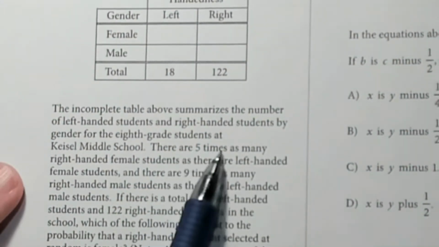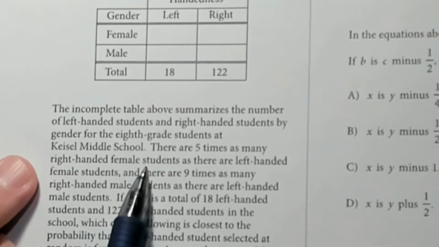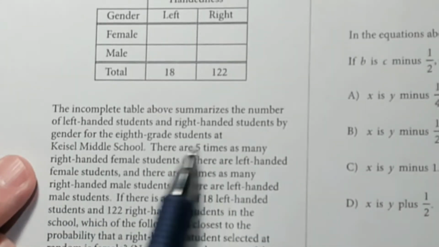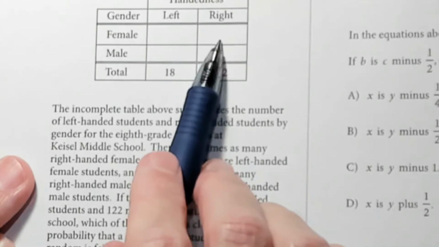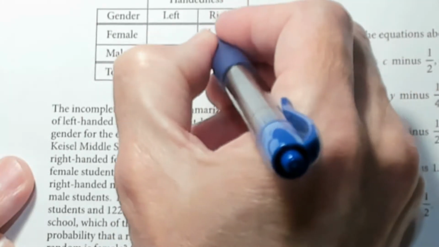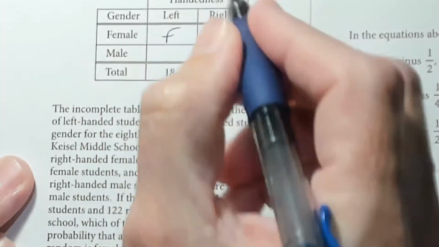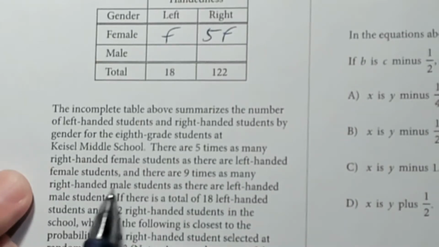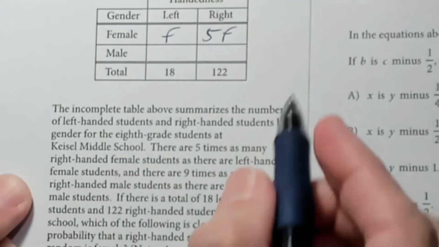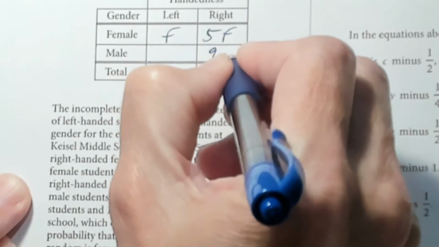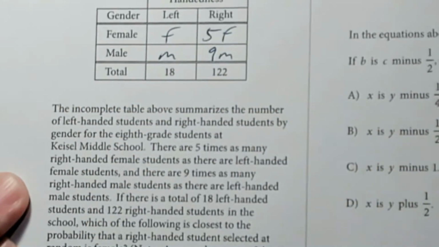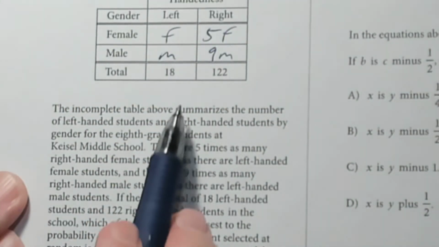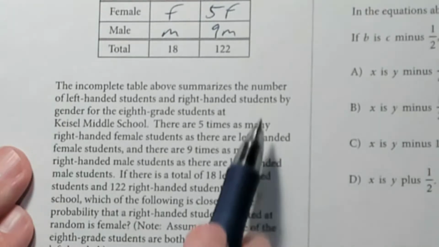So there are 5 times as many right-handed female students as there are left-handed. 5 times as many right-handed, so the right-handed column is bigger. So we'll say 5 times F. So that's F. There are 9 times as many right-handed male students. So 9 times M. So M's going to go there. Okay. Total 18 left-handed students, 122 right-handed.